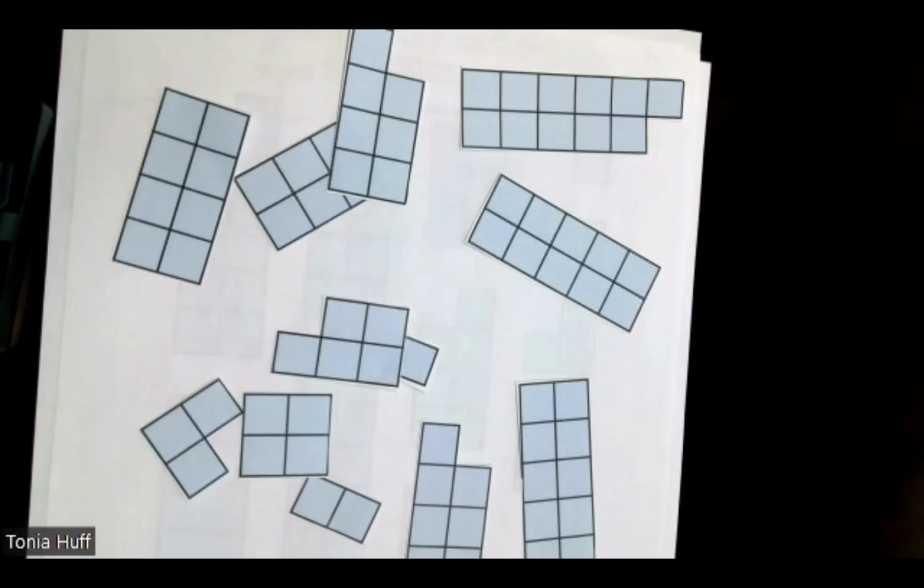So after they have given you a description of how they think the pieces could be described, then you're going to ask them to sort them. Sort them in a way that makes sense to them. They just need to be able to explain their reasoning.